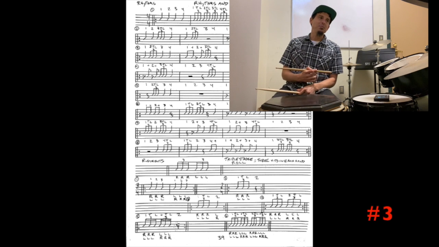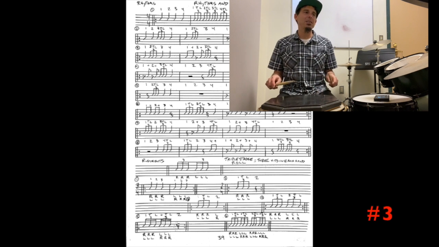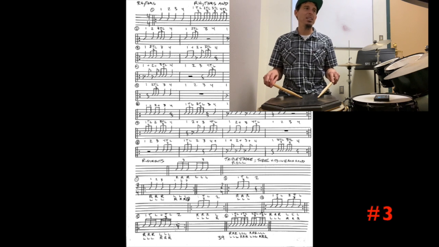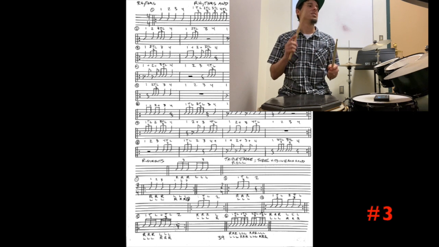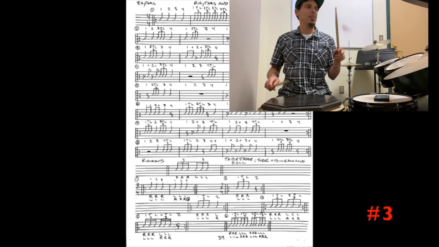Let's go ahead and take it to number 3. Similar concept, but now I'm gonna put a quarter note after the 8th note triplet, so it'll be like a right, right, right, left, left, left, left, right. Okay, I'll count it in. 1, 2, right, right, right, left, left, left, left, right, 1 triplet 2, 1 triplet 2.